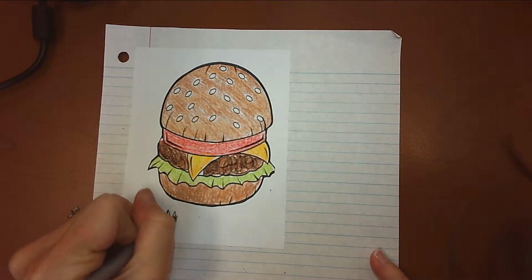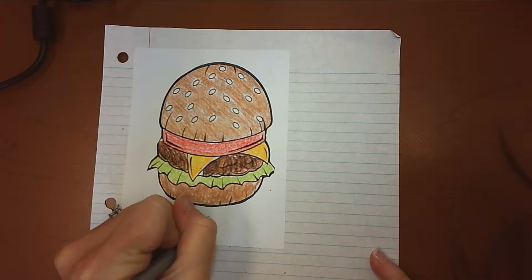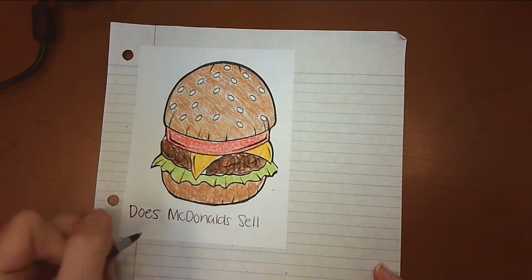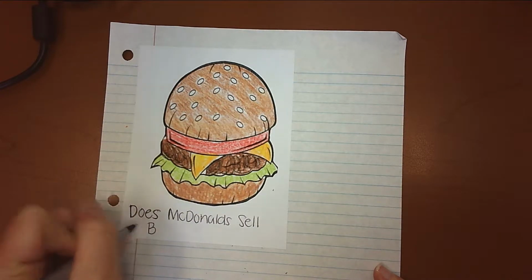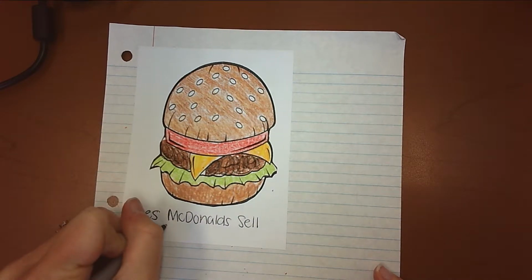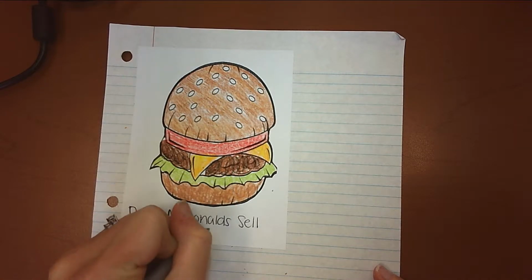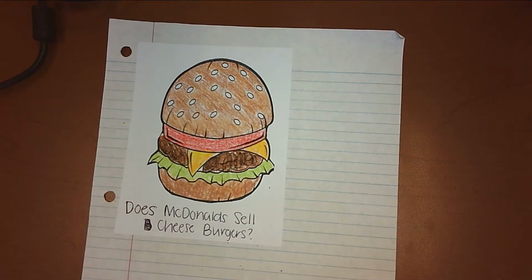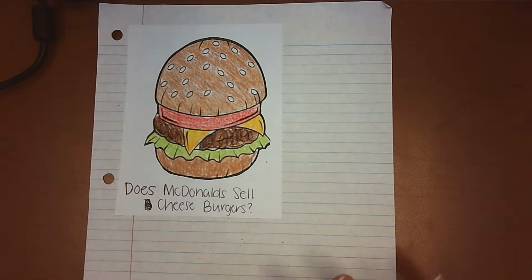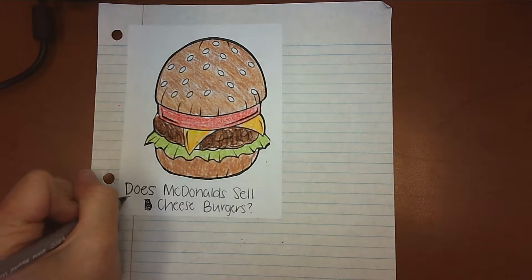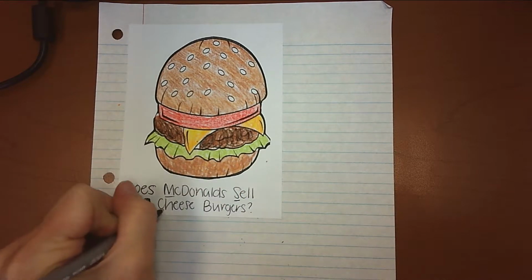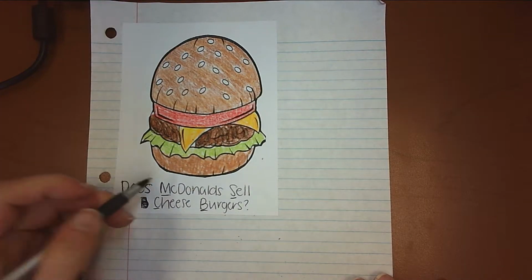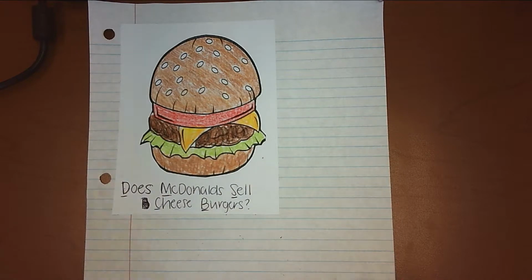Does McDonald's sell cheeseburgers? I really want to focus right now on these first letters of this little silly phrase. Does McDonald's sell cheeseburgers? I want to focus on each of those letters because each of them represents a step in long division.